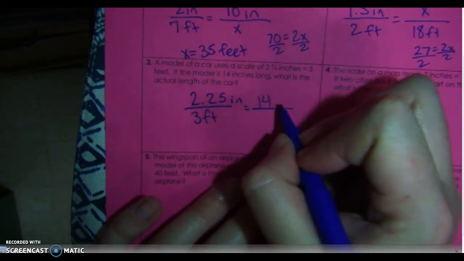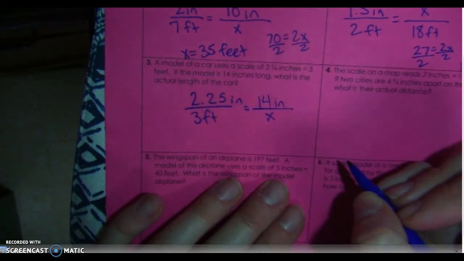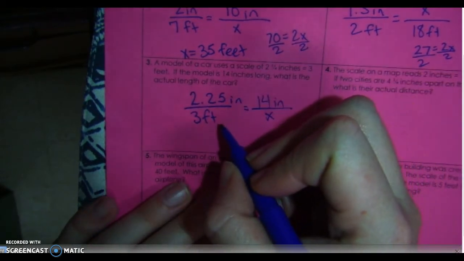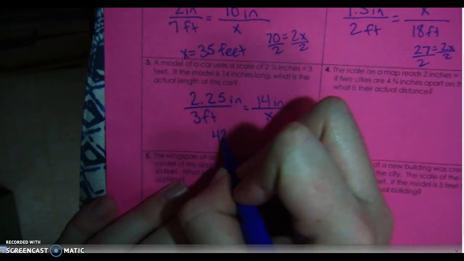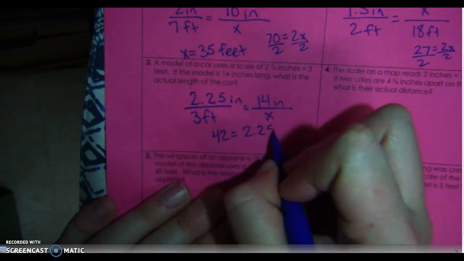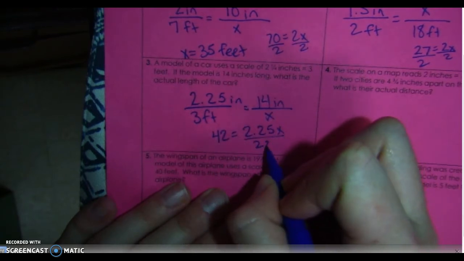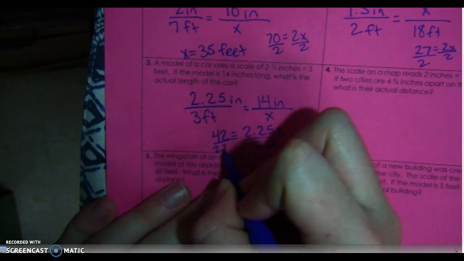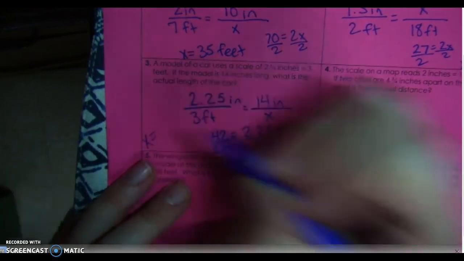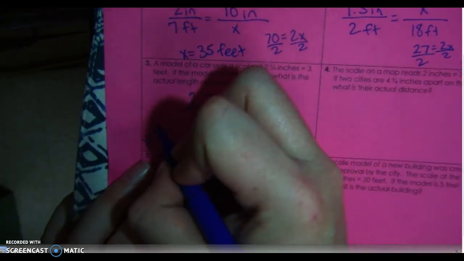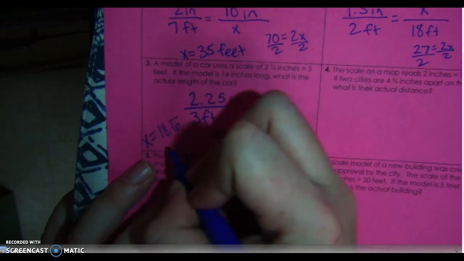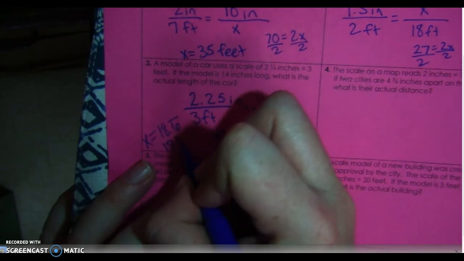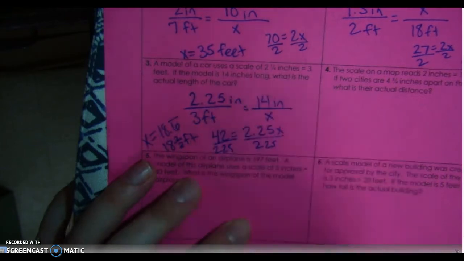And also inches over inches, and feet over x. 3 times 14 is 42. And again, we can definitely use calculators to speed up this process. Divide. So x is going to equal 18.6 repeating, so I'm going to say 18 2/3 feet.